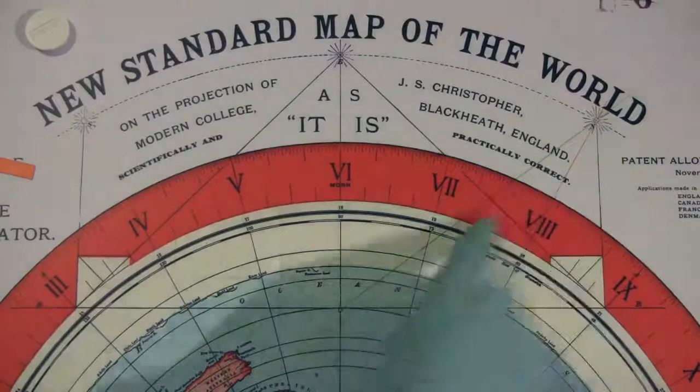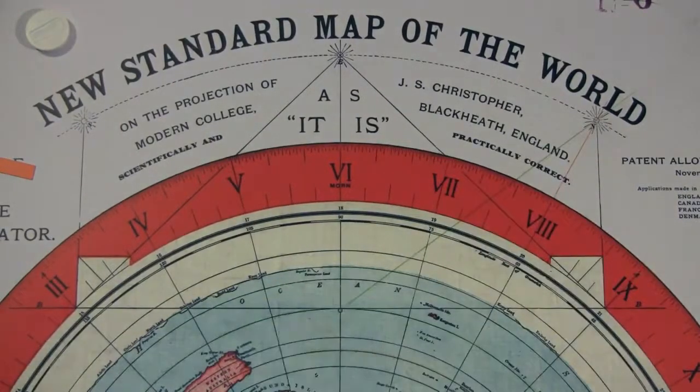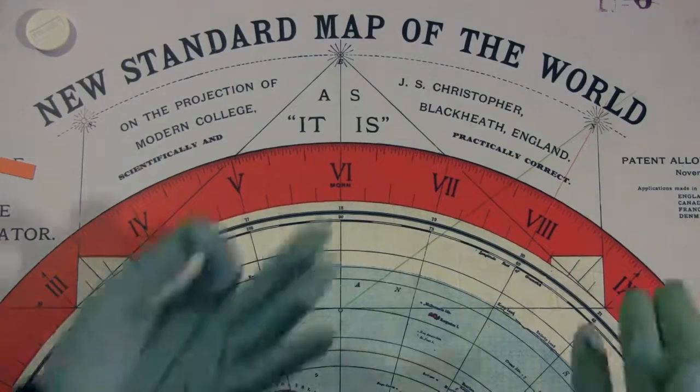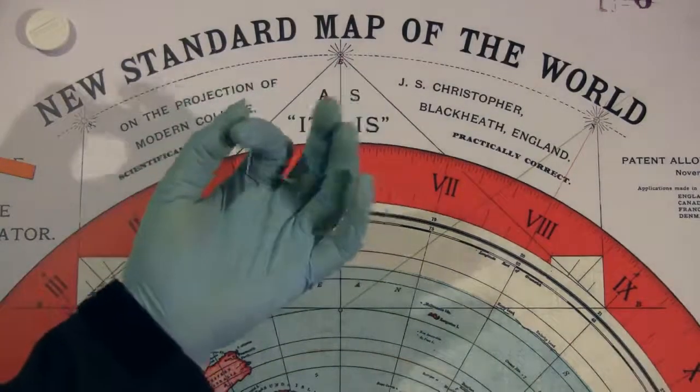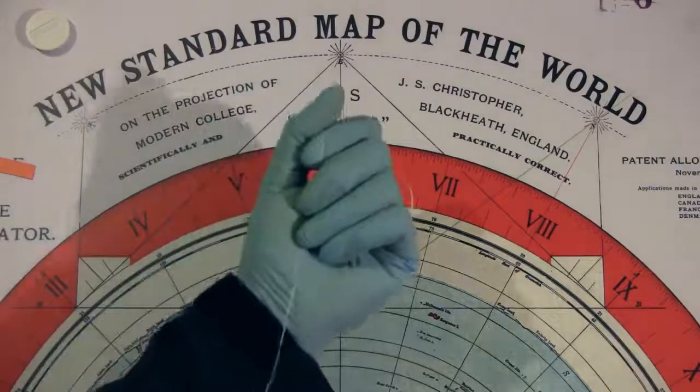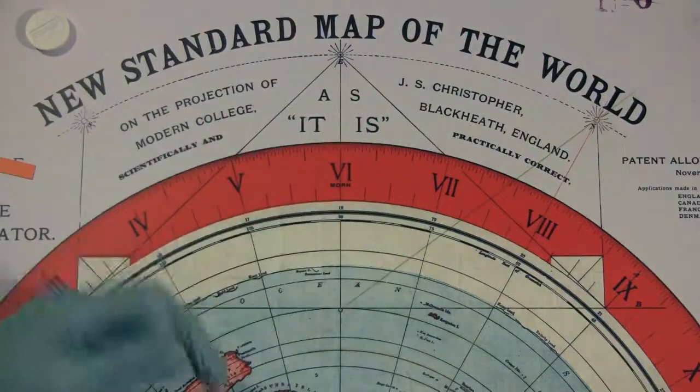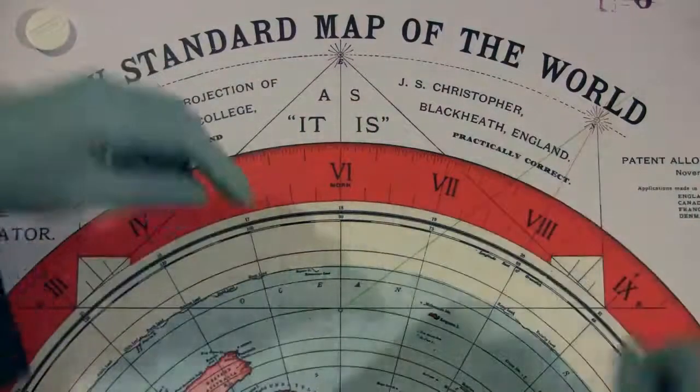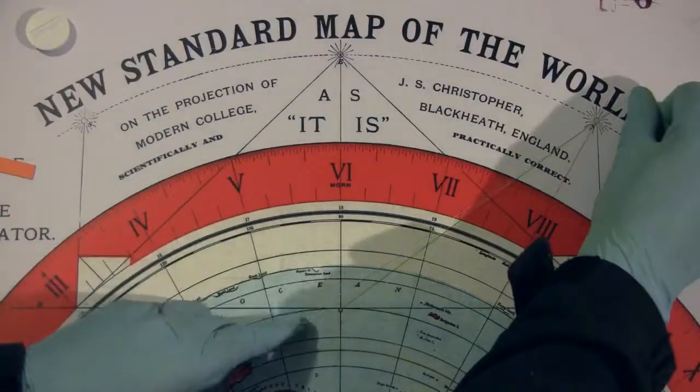I drew on my map just to show you, but you don't have to do that. You can use a piece of string, a strong piece of string. I use dental floss, and you can also measure the degree.